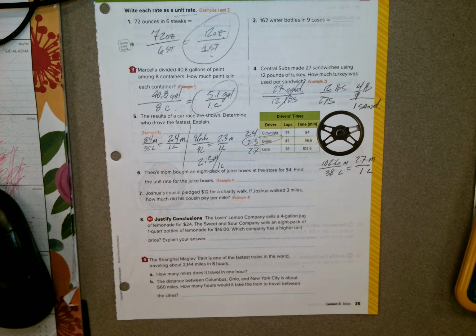Where am I? There it is. Lost my mouse there for a second.